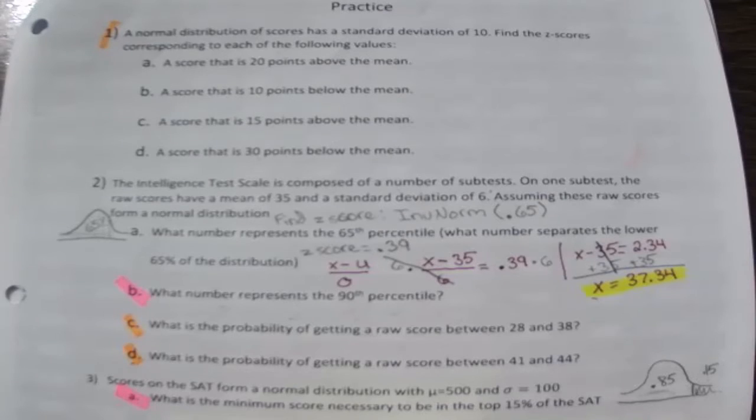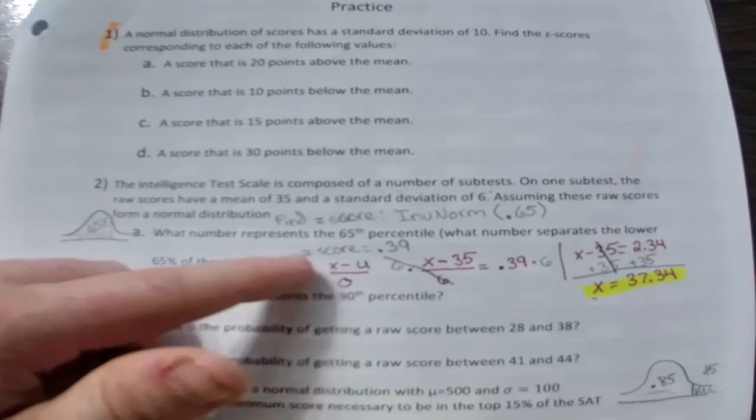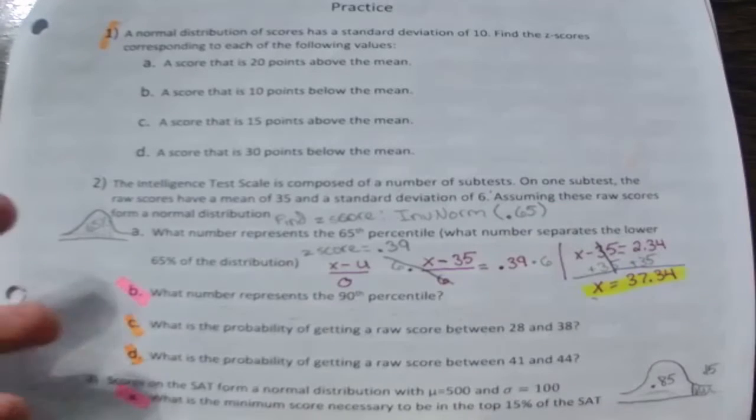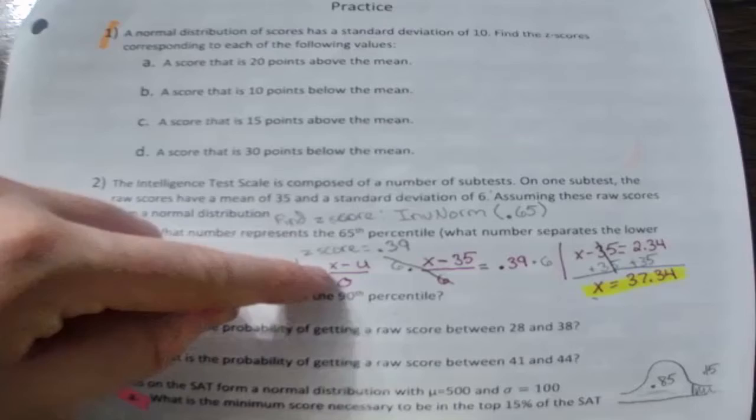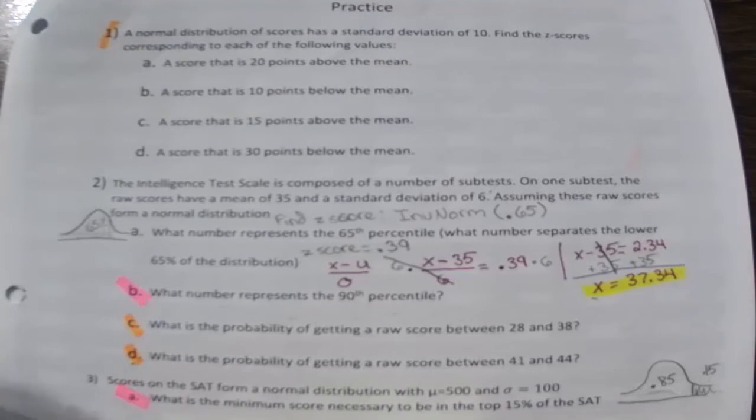So you'll notice that we ended up with the same z-score as when I used a calculator. We had the z-score of 0.39. So when we do this, I know that because we're trying to find a specific number, we still use the z-score formula, but it has to now equal what we just found the z-score is going to be. So we would have x minus 35 over 6 equals 0.39.